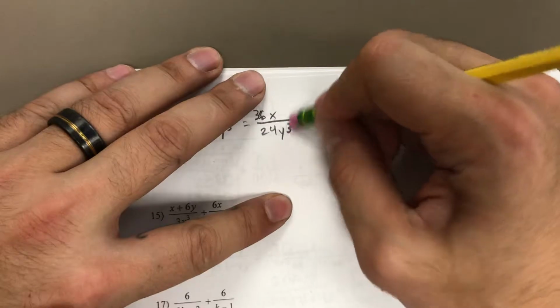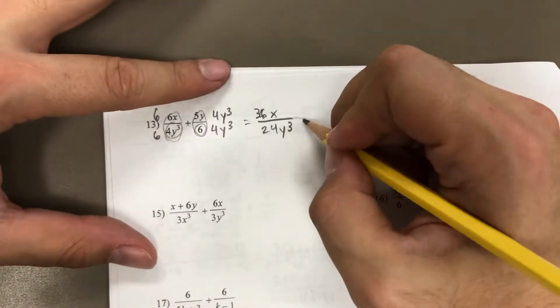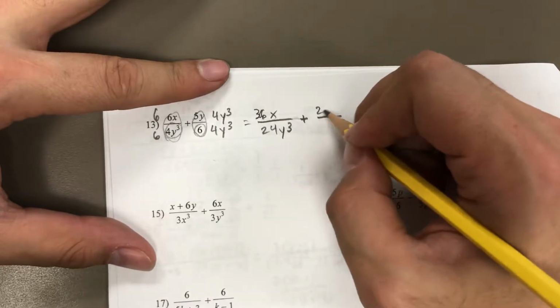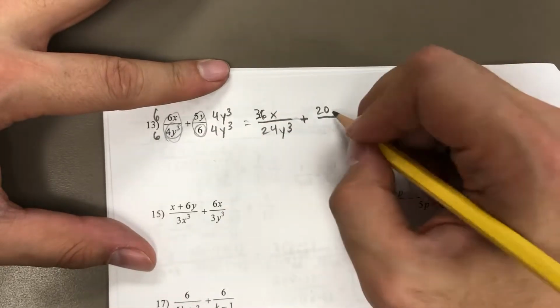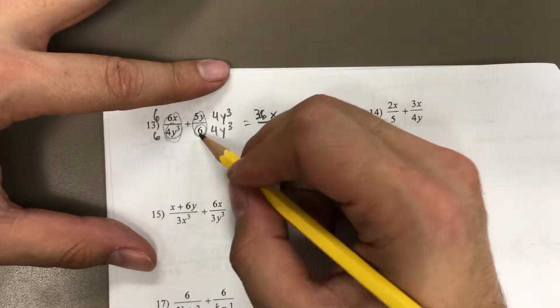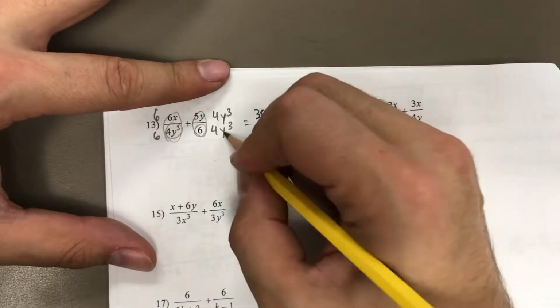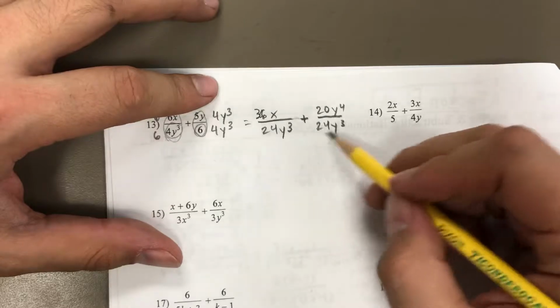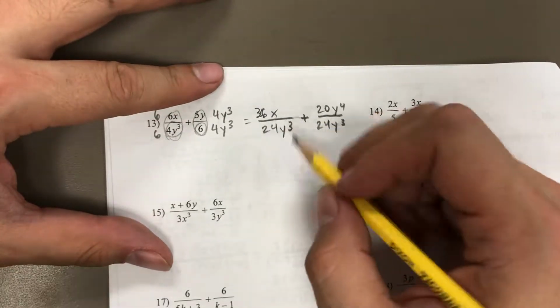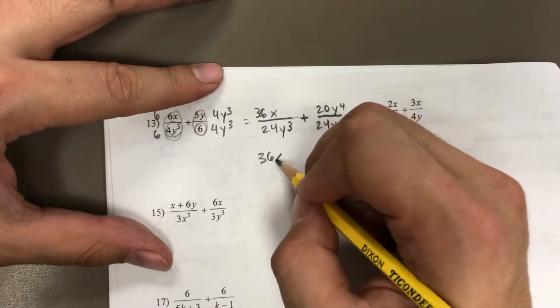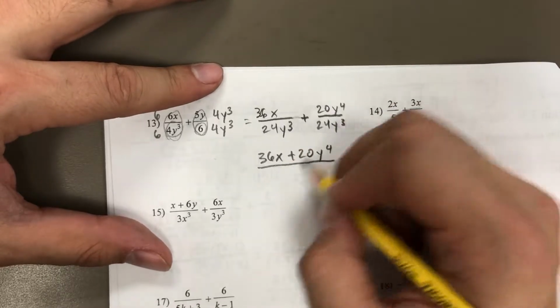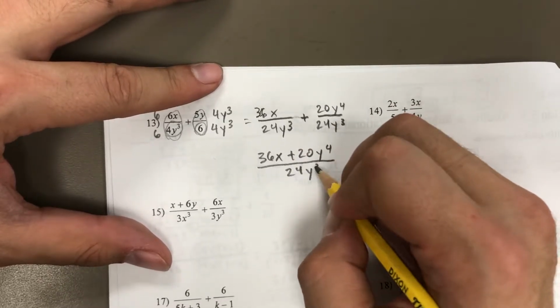Let me get rid of that. There we go. All right, and then plus 5 times 4 is 20, so 20. And then y times y to the third is y to the fourth. And then in the bottom, 6 times 4 is 24, and then we have y to the third. Okay, so now that we have the same denominator, we just add across the top. So we have 36x plus 20y to the fourth, and then it's all over 24y to the third power.